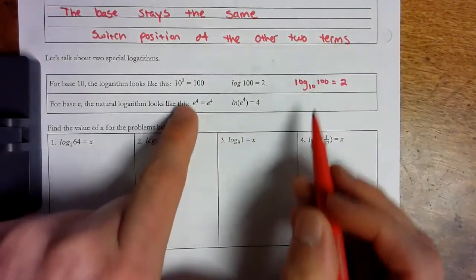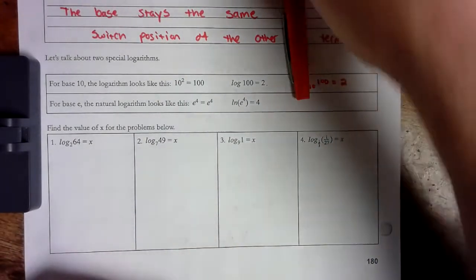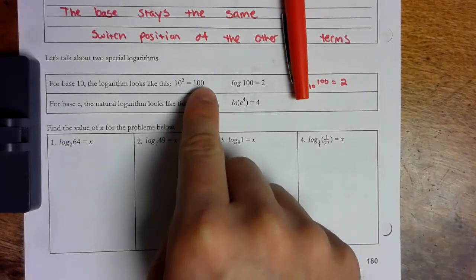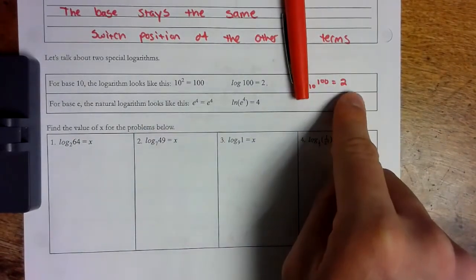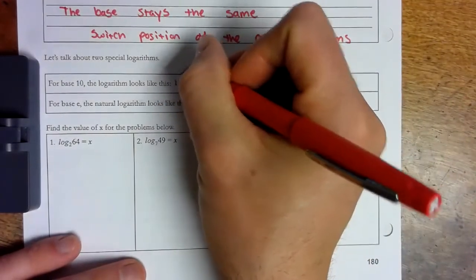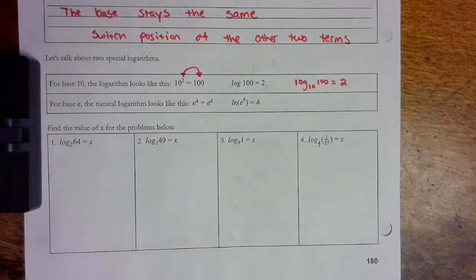And again, you can see how this conversion might work out. If I hide the word log here, I see this as 10 to the power of 2 equals 100. So I've switched the 100 and the 2. So the bases are the same, but the 2 and the 100 have been switched in terms of where they're located with the position. The next one, we talked about the number e a couple lessons ago.